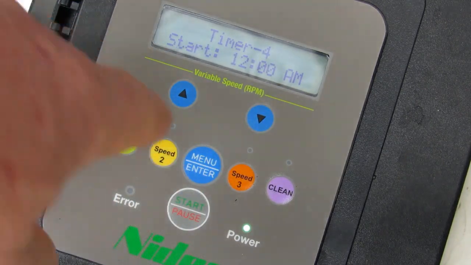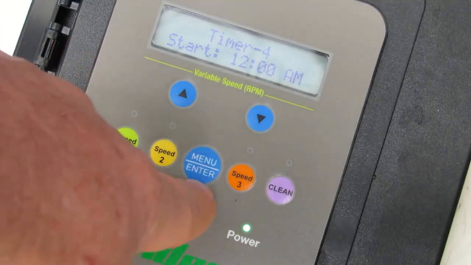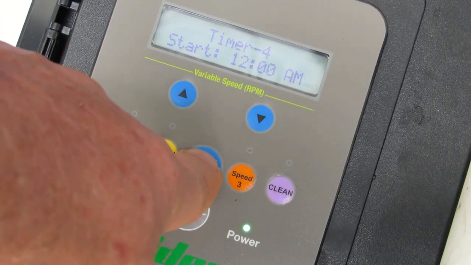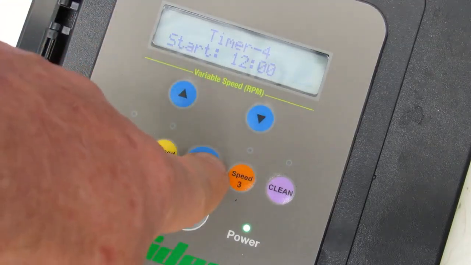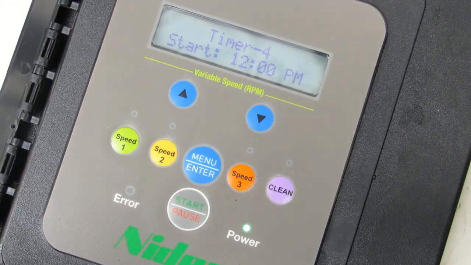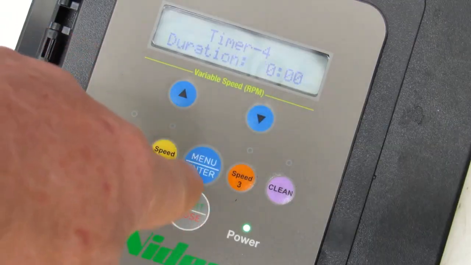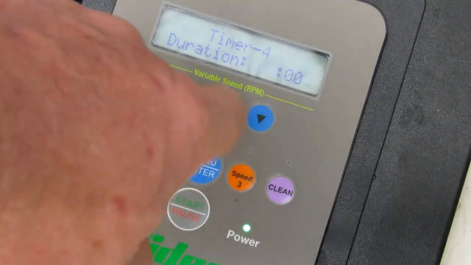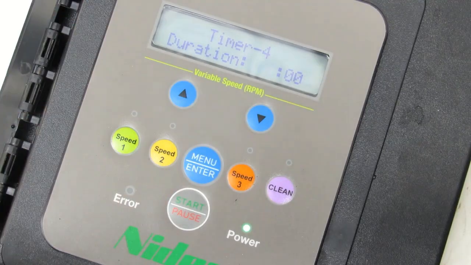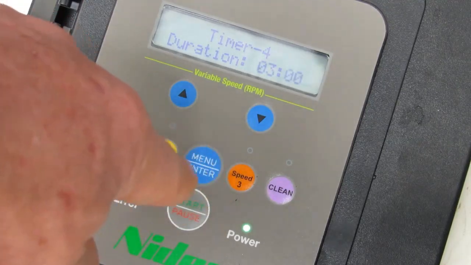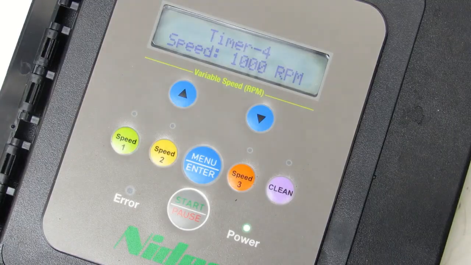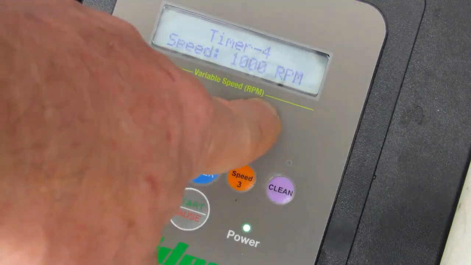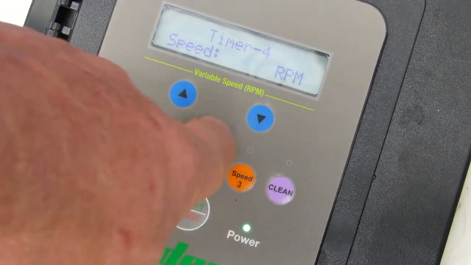And this one is going to start at noon. So 12 is correct, 12 is correct, and that needs to be PM. Enter. Go down. The duration of another 3 hours. Menu. Speed of 2600. Oops, I did it again. Speed. Enter.